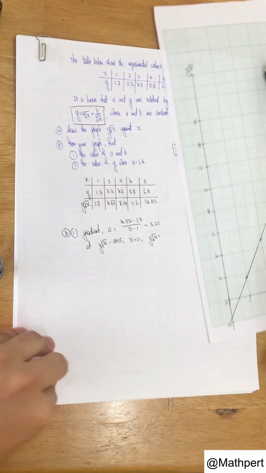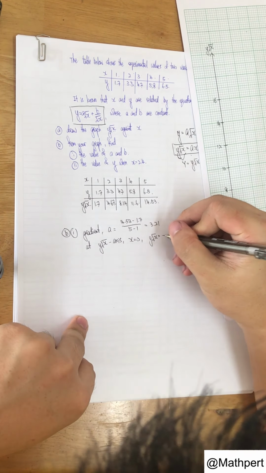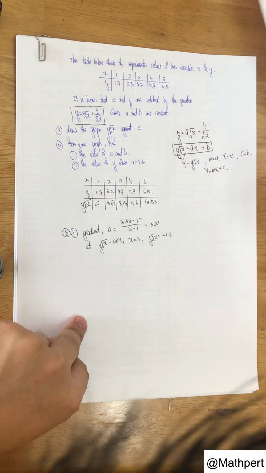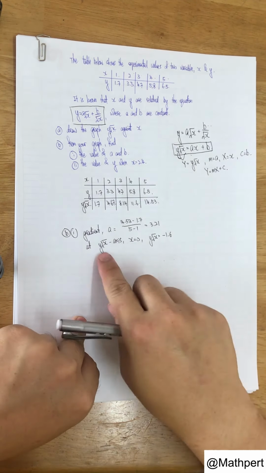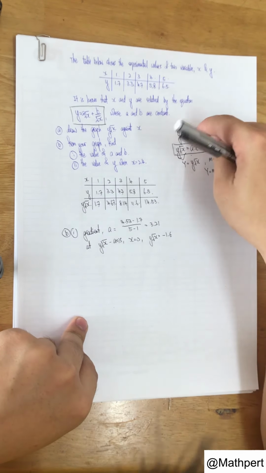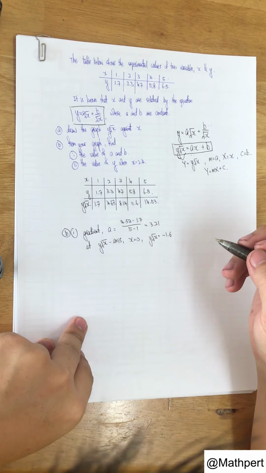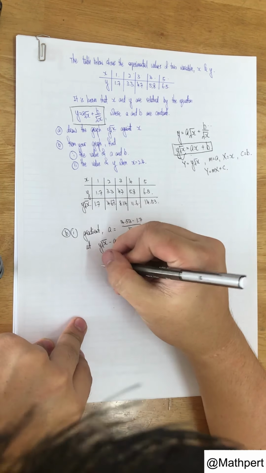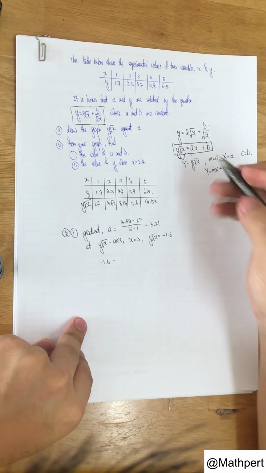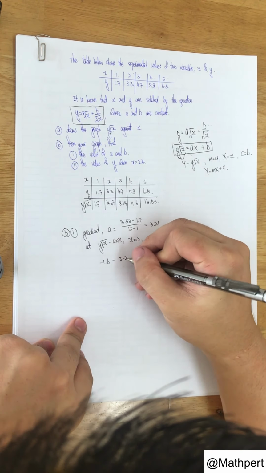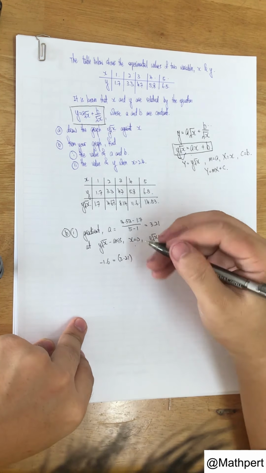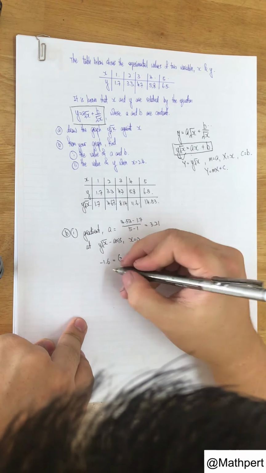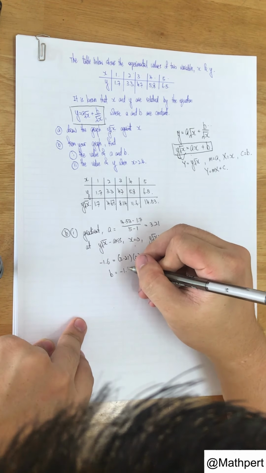Alright, this is minus 1.6. Then substitute this information into the equation. So when y square root x is -1.6, equals to a, which is 3.21 that we got here, times x which is 0, plus b. Therefore b is equal to -1.6.